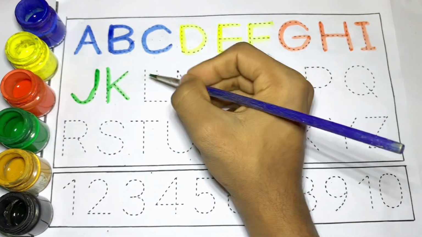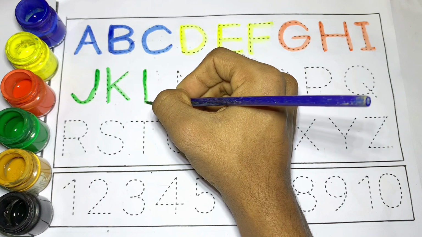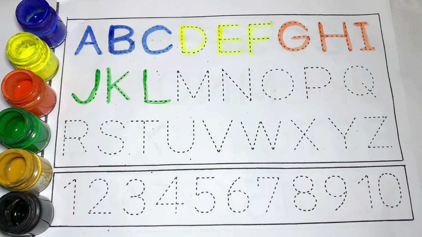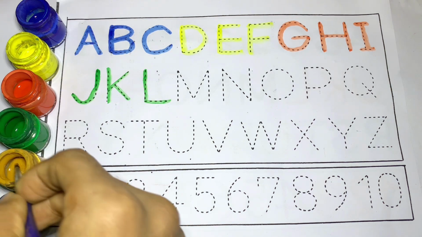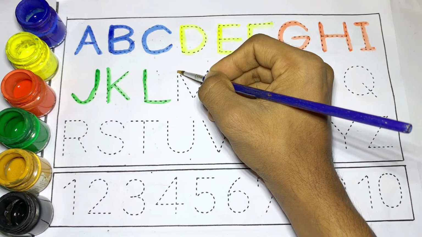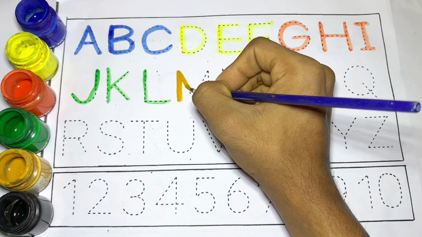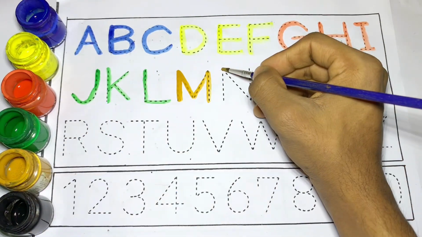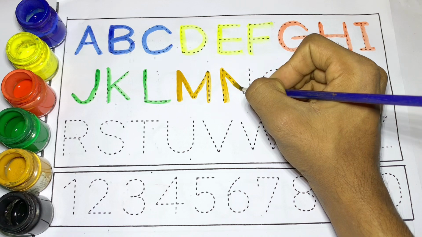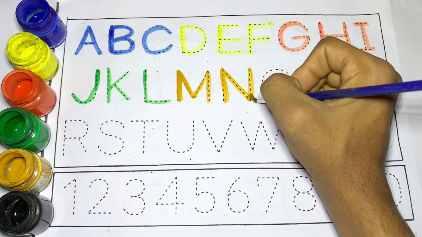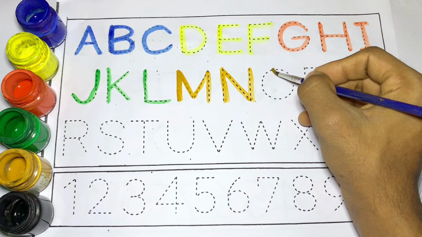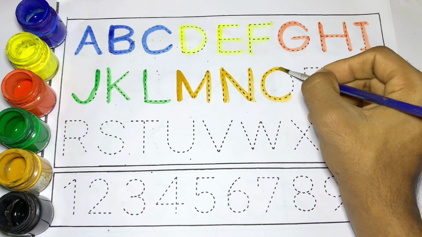Kids again use green color and draw L for lion. Kids now draw M for moon, the alphabets of M, and use yellow ochre color. Kids again use yellow ochre color and draw N for nose, N for nest. Kids now draw O for orange, O for octopus.